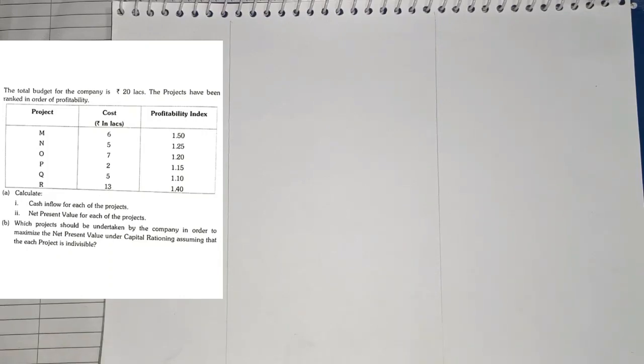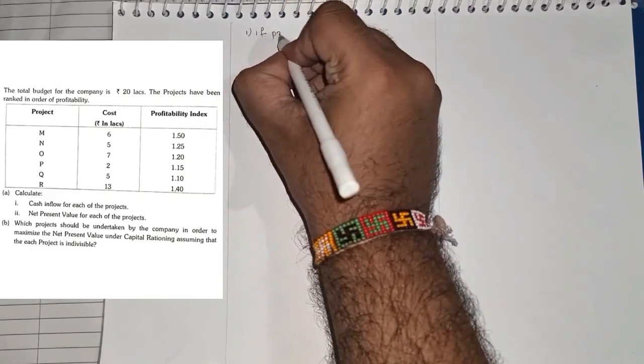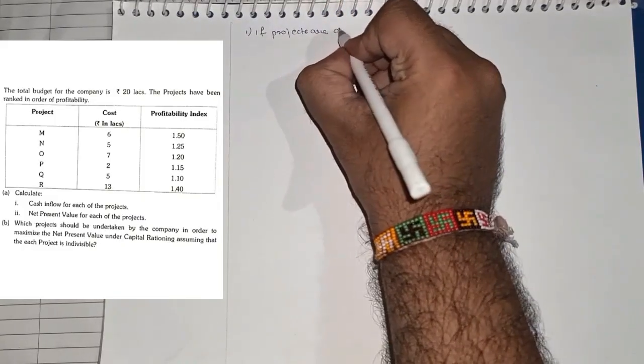So now let us see how to solve. First we will be taking up if the projects are divisible. Okay, so what we'll do here is first we'll give the heading as if number 1, if the projects are divisible.